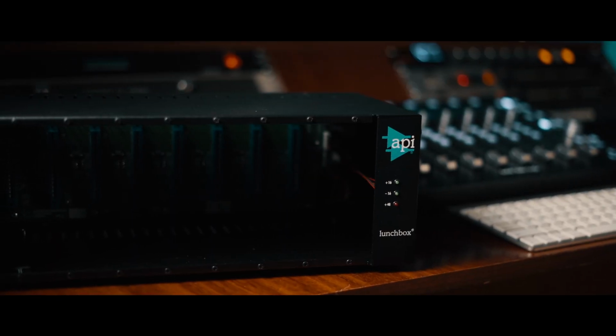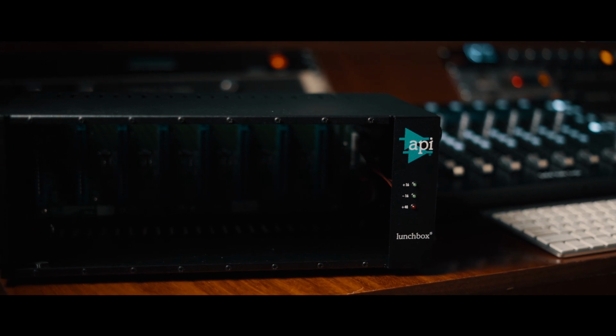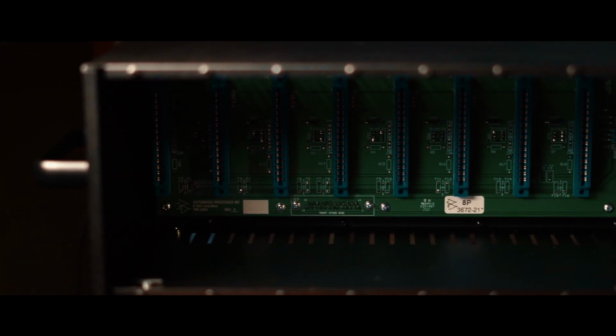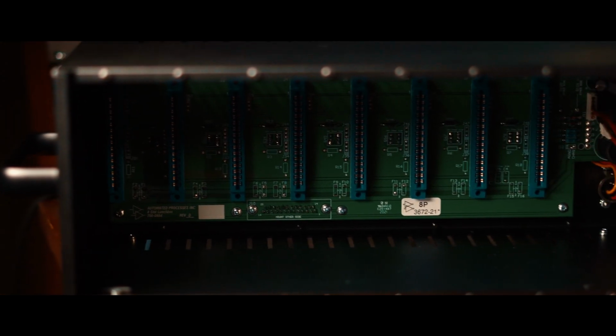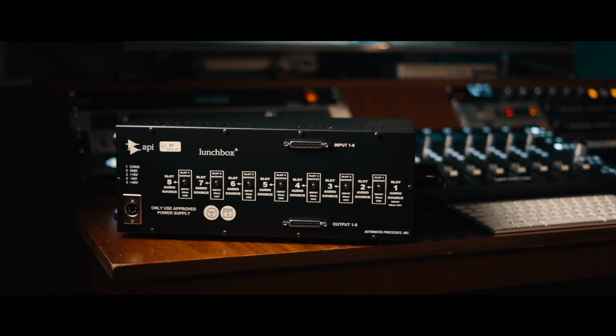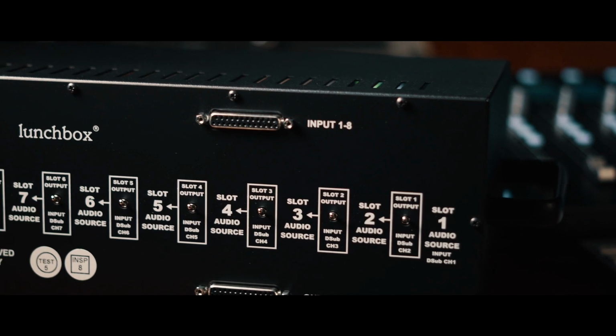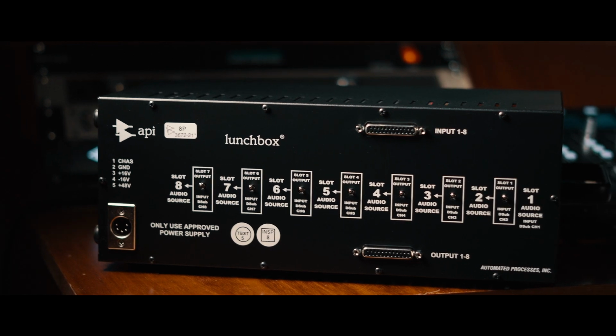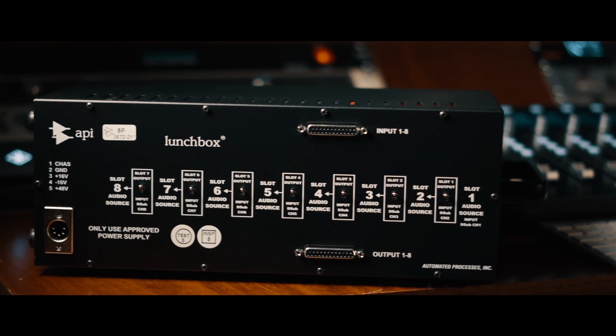I really wanted to make this video as a sort of introduction to the most affordable way to get into the analog world. So let me tell you about my new Lunchbox. I'm not exactly certain what I'm going to keep in it just yet. However, this is an 8-slot API 500 chassis. It delivers a consistent 250 milliamps of power to each module. It has a DB25 connector on the rear panel, and it keeps cable runs really clean. It's got some simple switches to chain together your signal all the way through the unit.